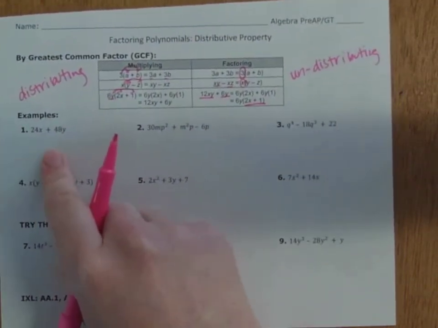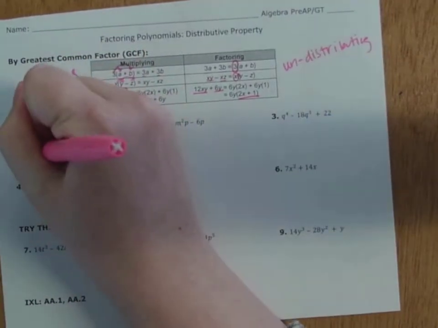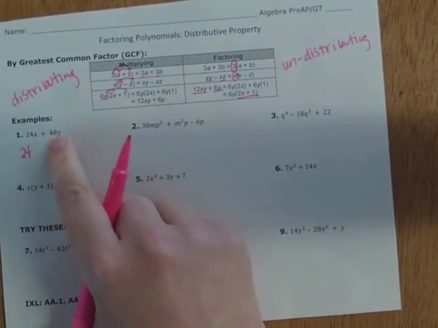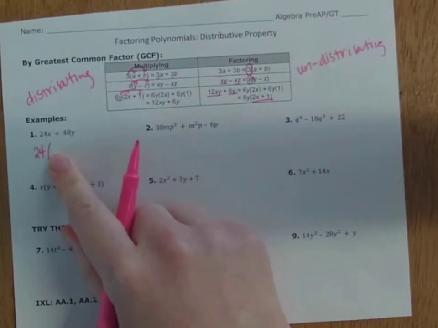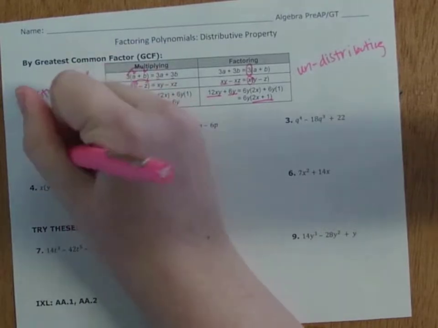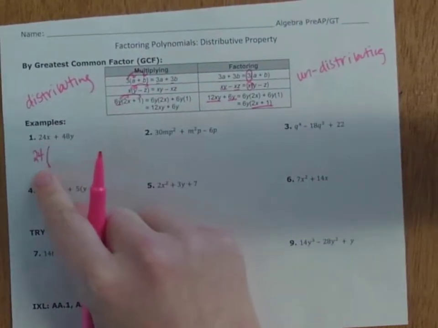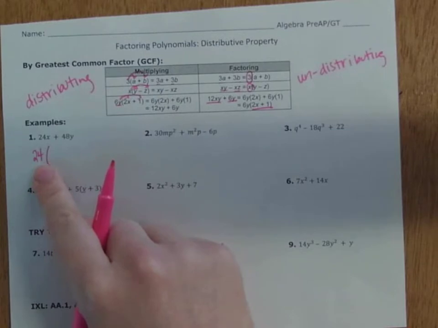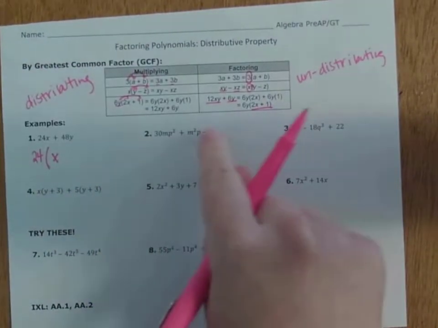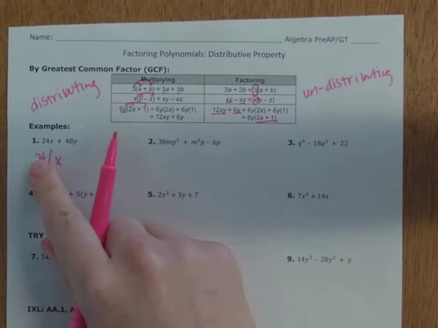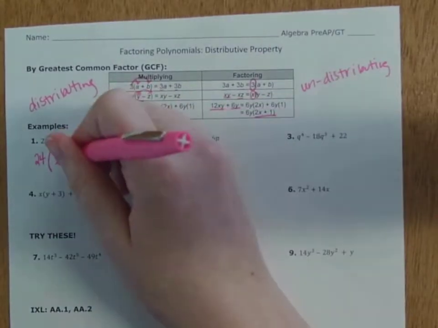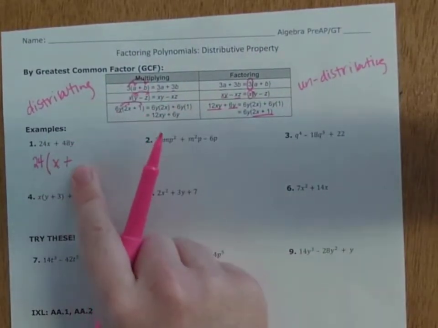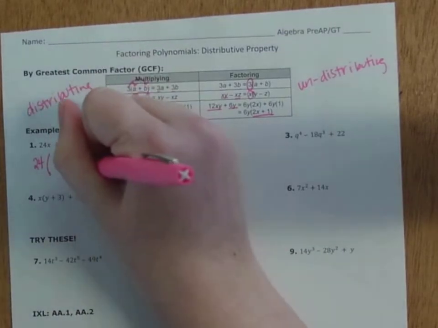What do you think? 24. So 24 fits into 24 and 48. So what would be my first term if I factor out a 24? 24x would just be x. Think about it. Remember, you're undistributing. So 24 times what equals 24x? So plus, what would be my second term? 2y.